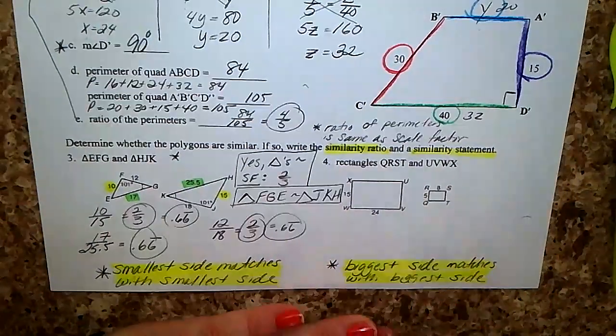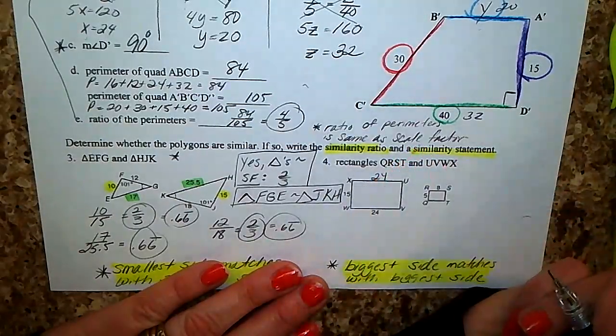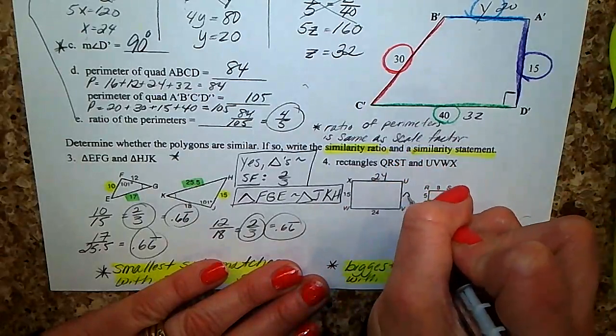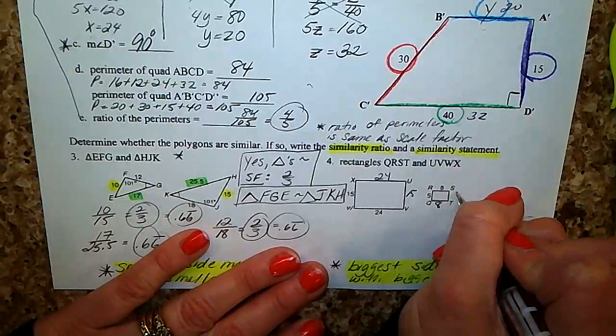The next one's a rectangle. And rectangles have opposite sides congruent. So if this is 24, that side's going to be 24. And if this is 15, this side is going to be 15. And likewise, we can do the same thing over here. Opposite sides are equal. That's 8, and of course, this would be 5.